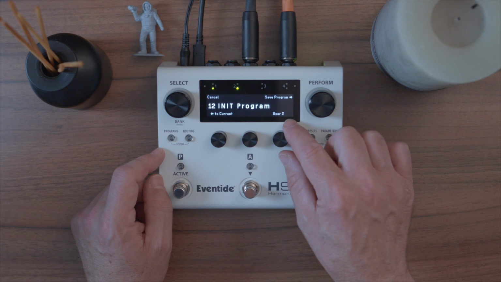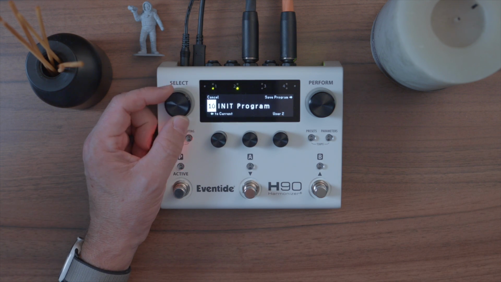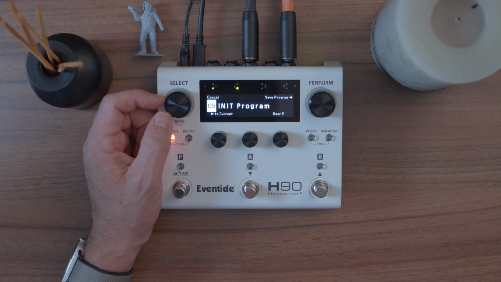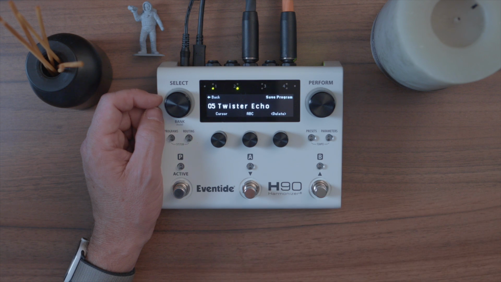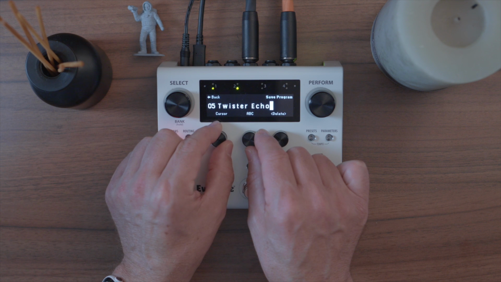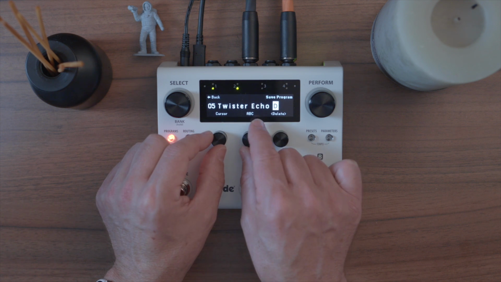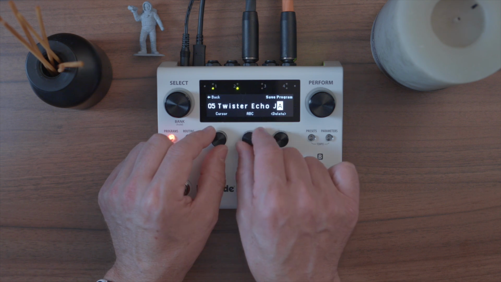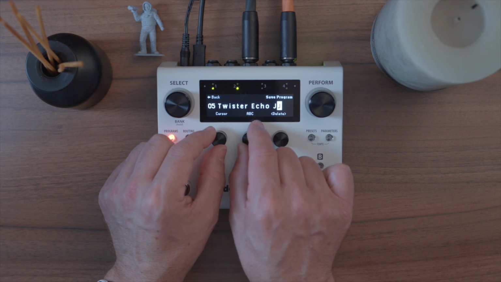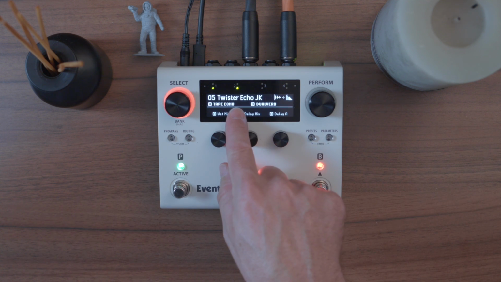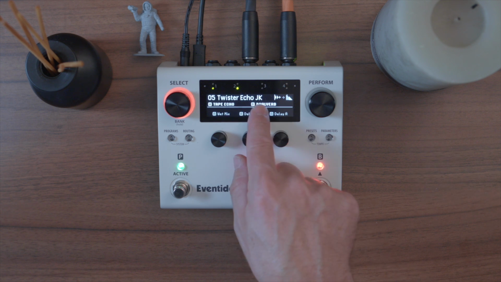and I change to User 2, which is my list of programs, and we go to the next clean one, which is 5, and press Save Program. And we will call it Twisted Echo JK. My initials, so I know that this is the one that I have done. Save program. So when you do save it, bear in mind it does save over the factory preset that it comes with.